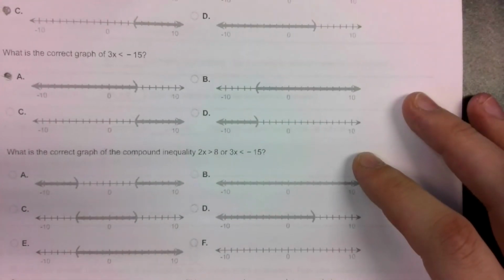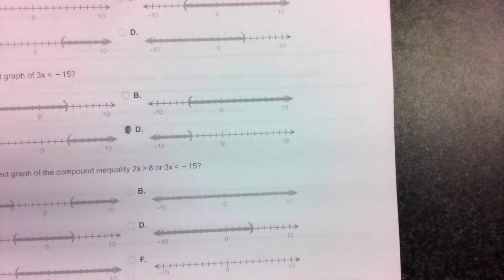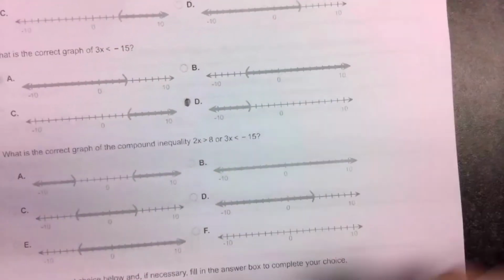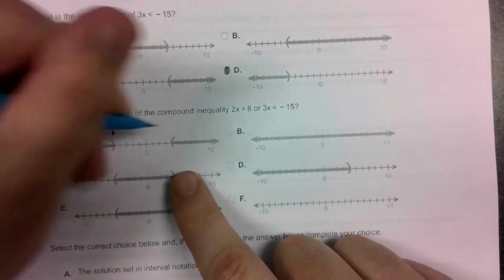And notice, if we combine these two graphs, oops, it actually should be the left of it, right? So that should be this one right here. It should be D. So if we combine those two, we should see something like this one, right? Where we have strictly less than, right? Those are open dots.